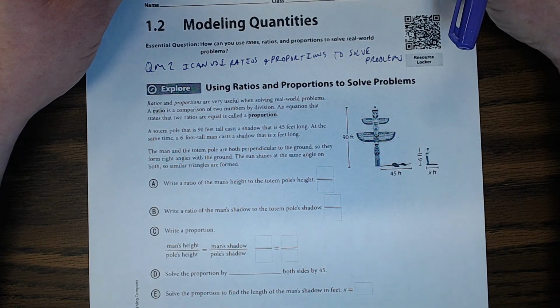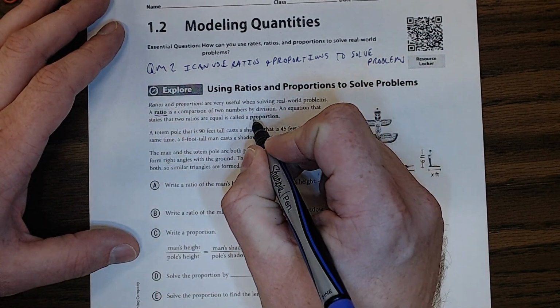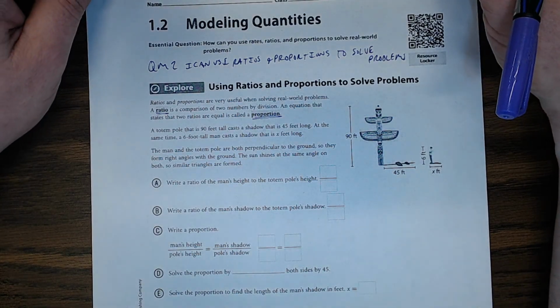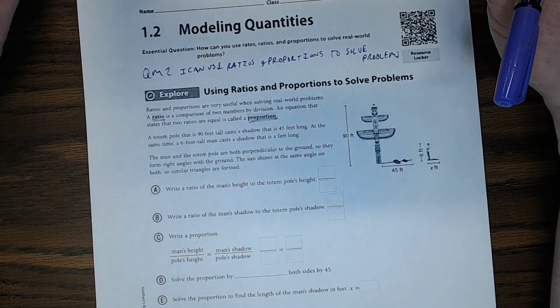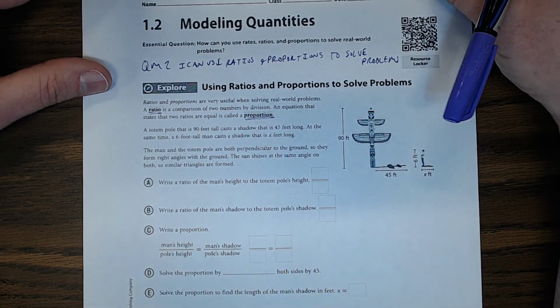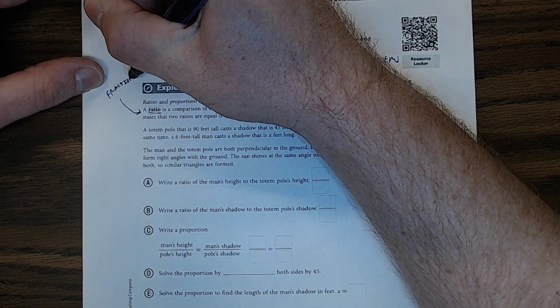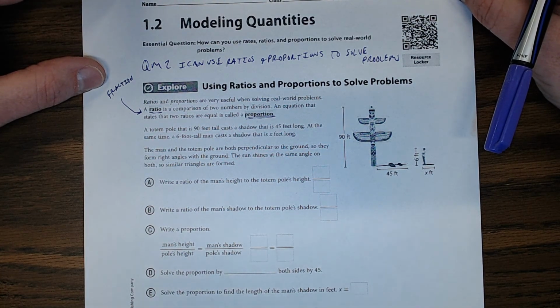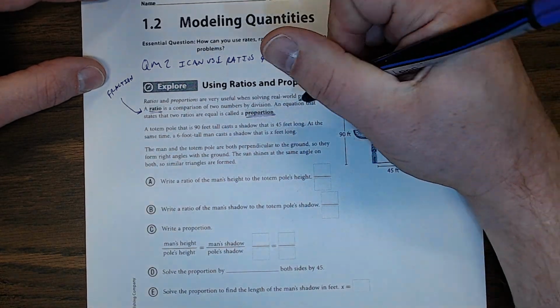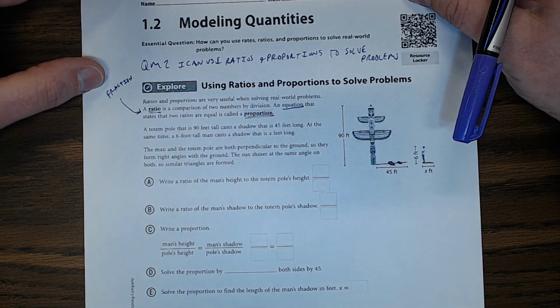The first thing, ratios and proportions. Obviously, those are the two main words we're looking at, and as luck would have it, they are both highlighted. First one's a ratio. It's a comparison of two numbers by division. You might better know that, or it sounds a lot like, a fraction. And that's exactly what we're going to be looking at here. That is one. If you've got a single set of two numbers compared by division, that is a ratio. But if you have an equation, again, equation indicates that you've got an equal sign, that makes it a proportion, stating that two things are equal.